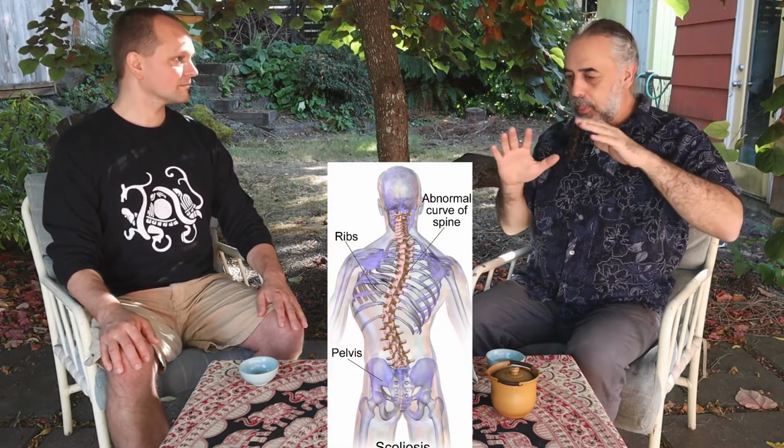Then you have things like scoliosis or hyperkyphosis, which some people just genetically live with in their spine. Yes, and so that's something very common. Some degree of shift. Nobody has a perfect anything, right?